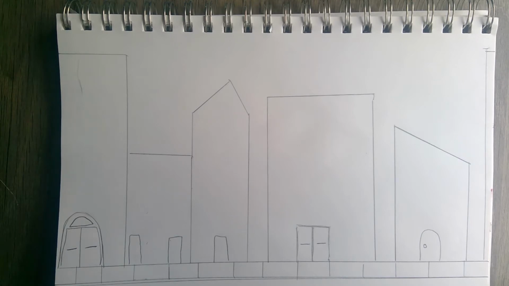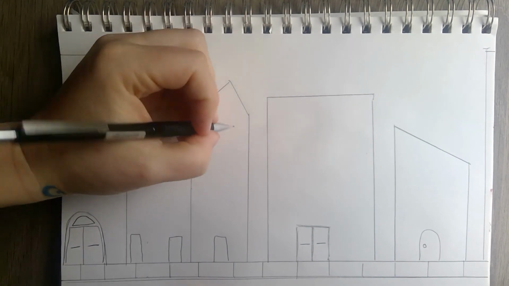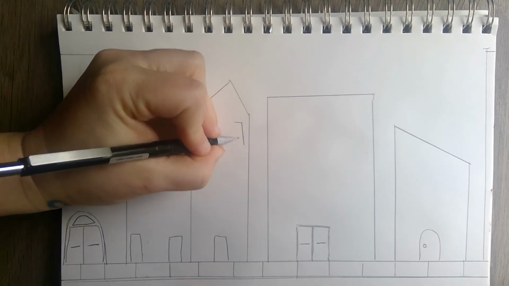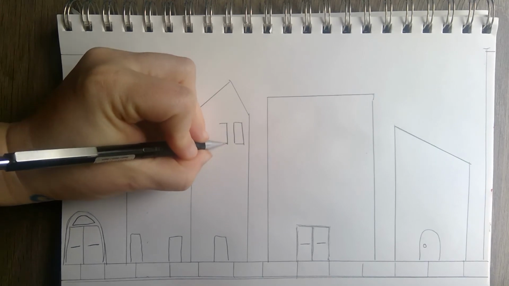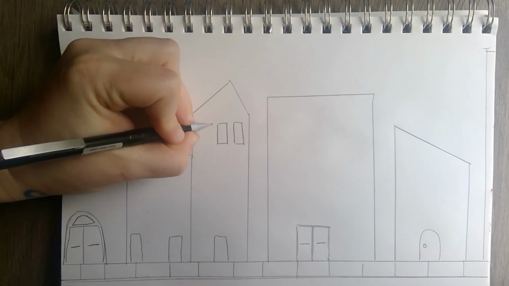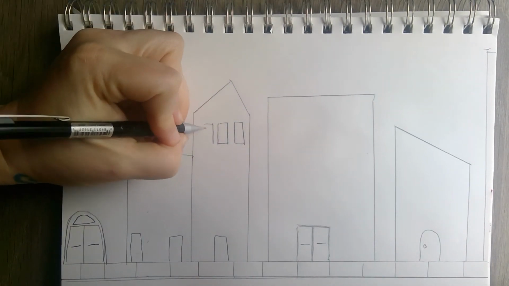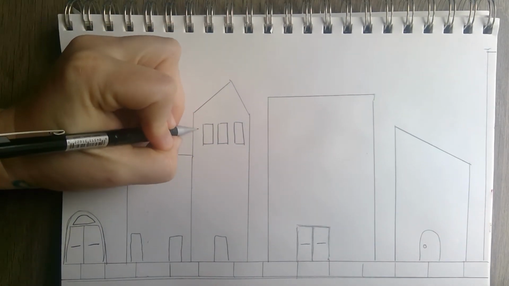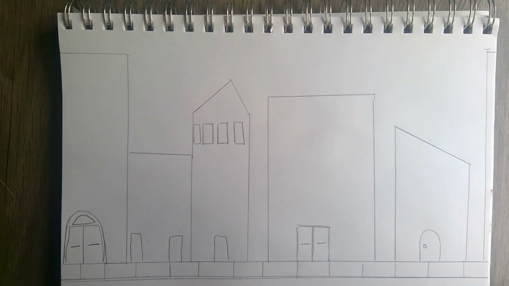And let's get started. One type of window that you can do is just normal rectangles. Now you can use your ruler for this. I'm not going to use a ruler because I kind of like how our buildings are really straight, but our windows have a little bit of personality to them. So you can do rectangular windows.